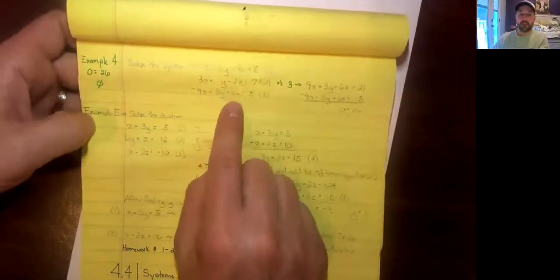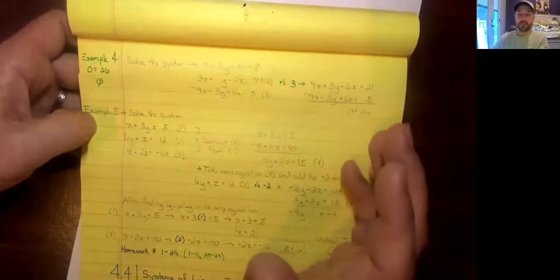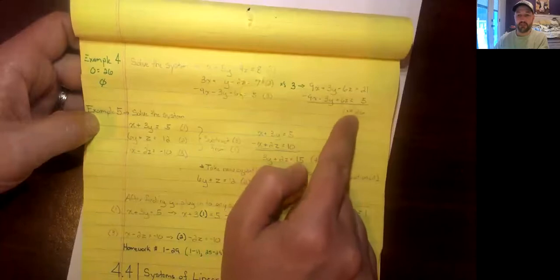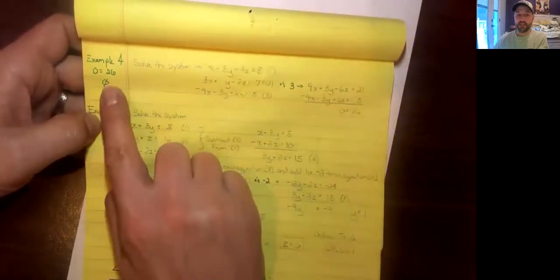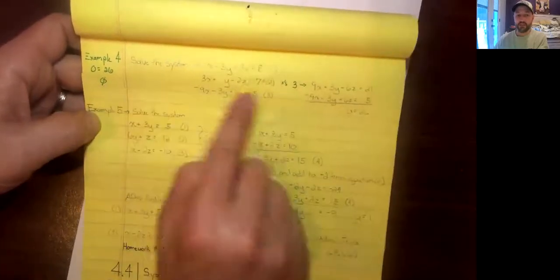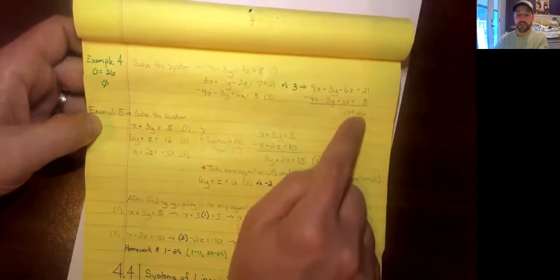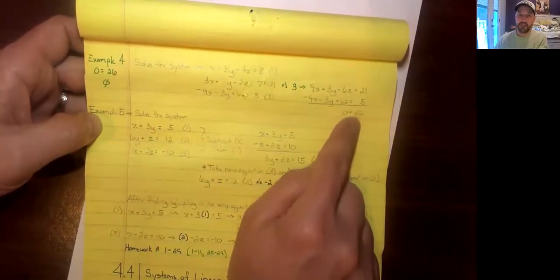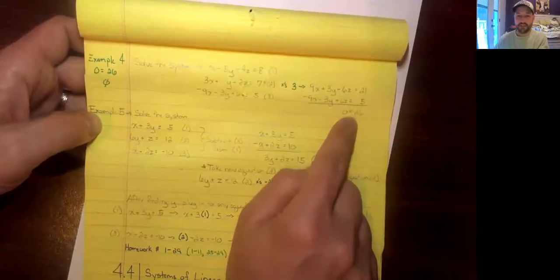If you end up eliminating variables and you get a true statement, then it's dependent. If you eliminate variables and get a false statement, it's inconsistent. There is no answer. There's no solution. 0 equals 26 is downright false. Don't let anybody tell you that's true. So false statement, no solution.